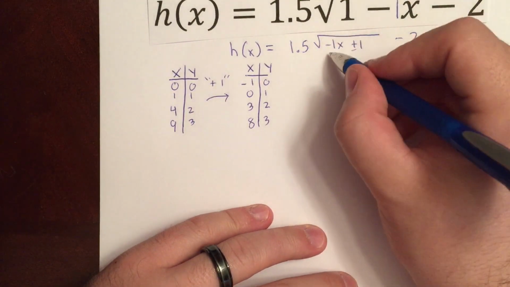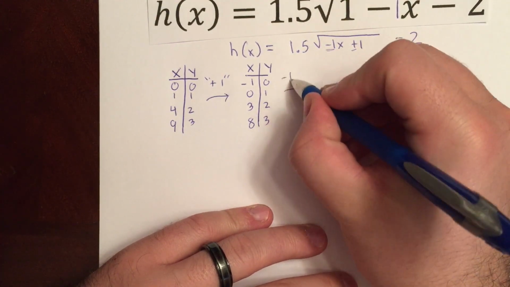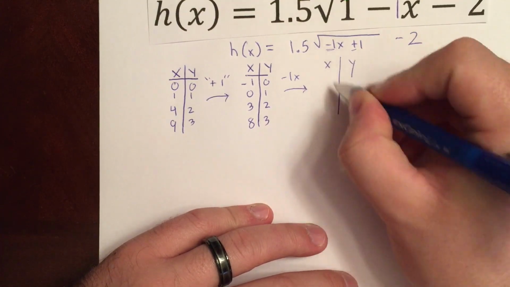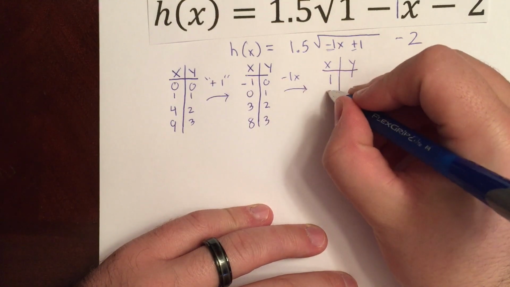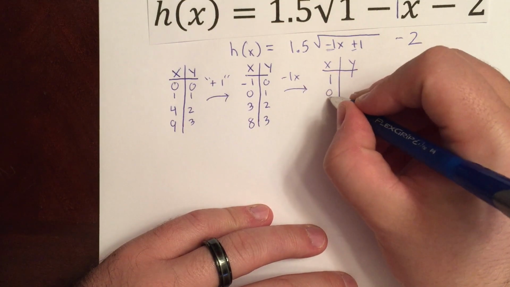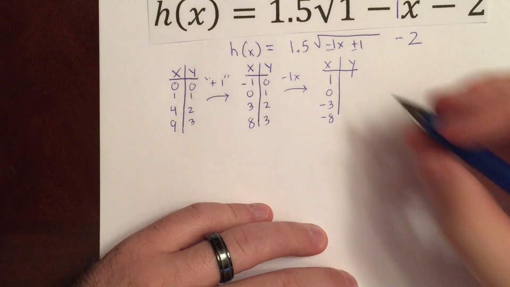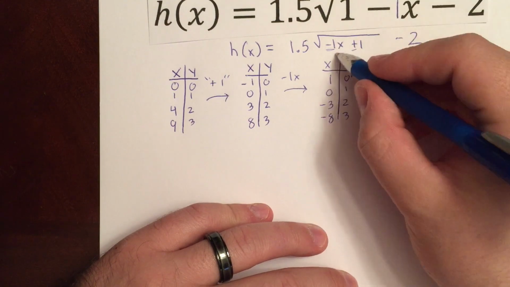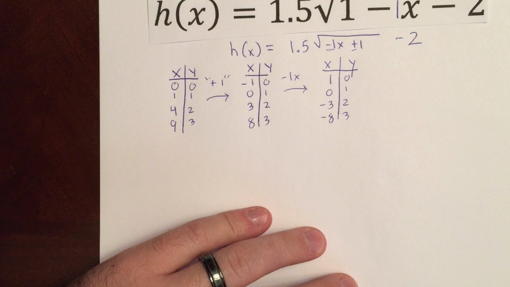Now we're going to try to deal with this negative. The negative 1x is going to change all the x values, but it's just going to change the sign of the x values, be the opposite. So this was negative, now it's going to become positive. It's going to be 0, doesn't really have a sign change. These are going to be opposite signs. The y's, again, do not change. Everything we've done underneath the radical does not change the y values.